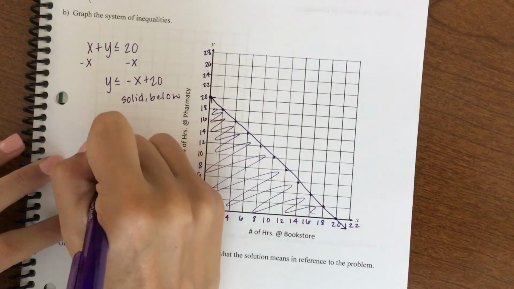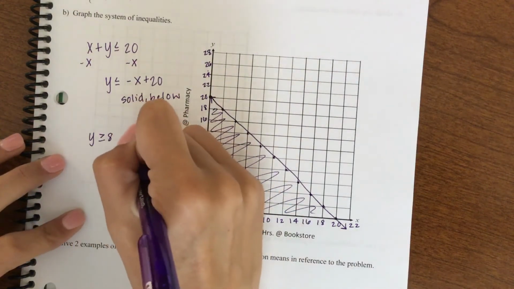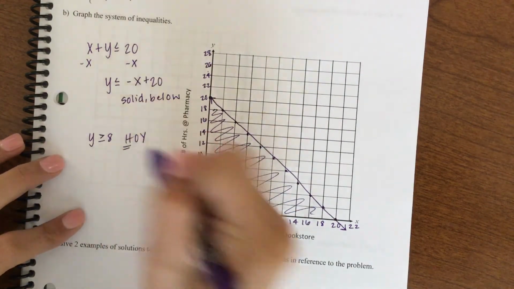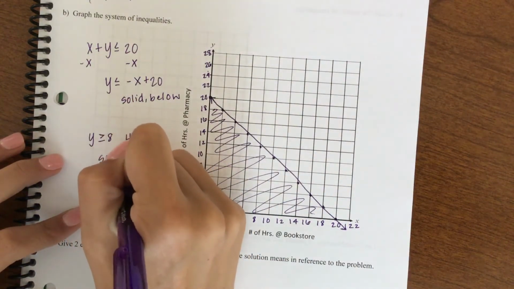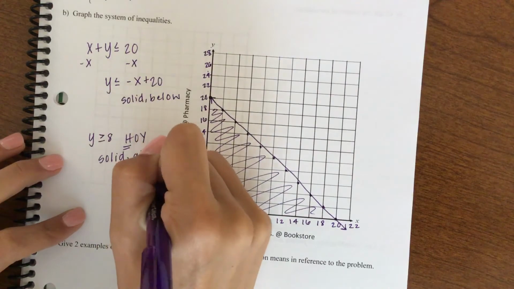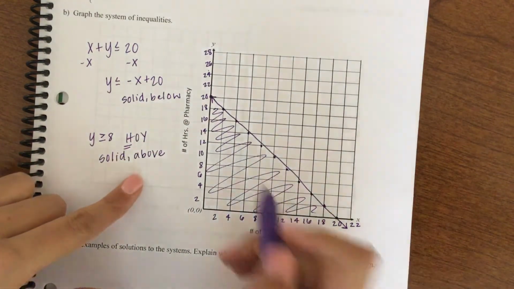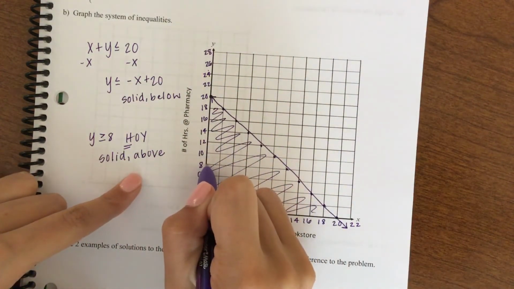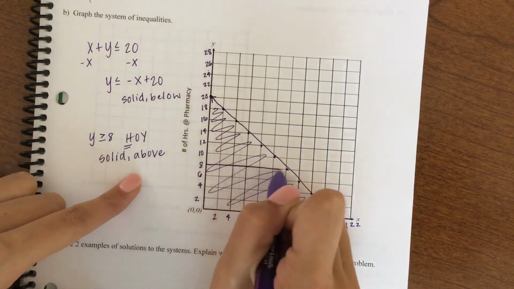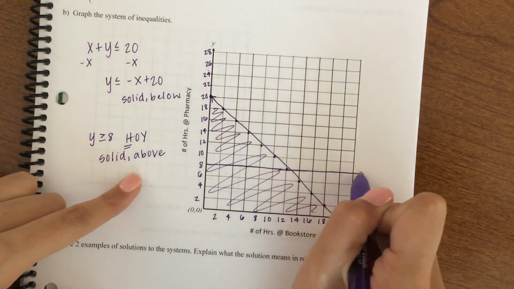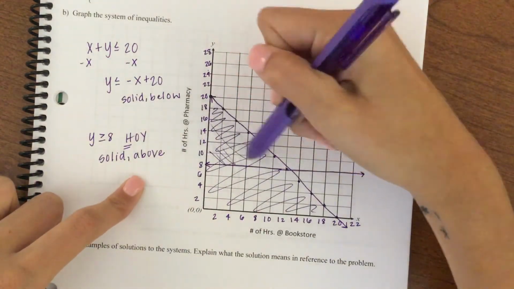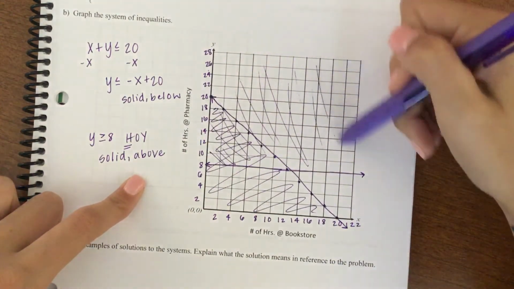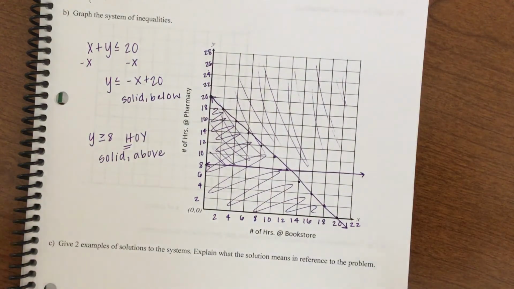Y is greater than or equal to 8. This would be a horizontal line problem, which means we need a horizontal line at 8. It's solid, and we're going to shade above or up. So horizontal goes through our y-axis. It's a solid line, and we just go through 8. And then we shade above. So horizontal lines are a little different than vertical lines in that above and below are pretty telling.